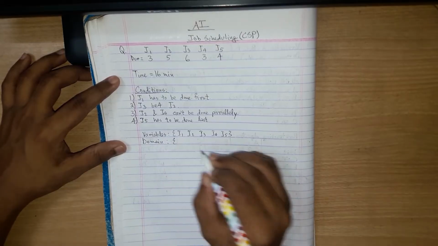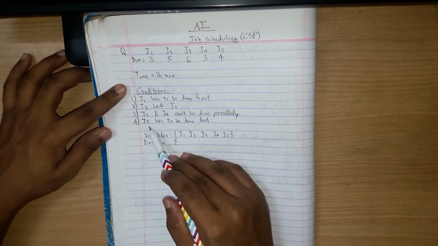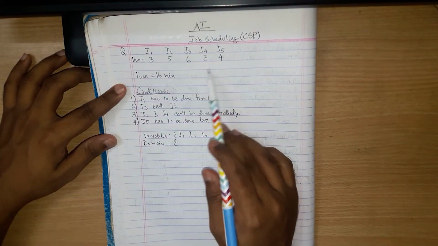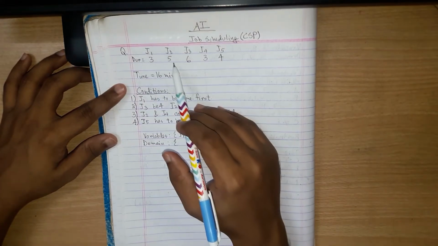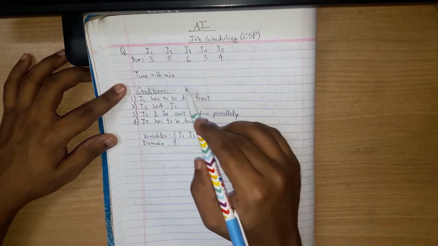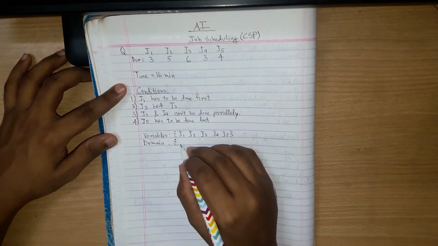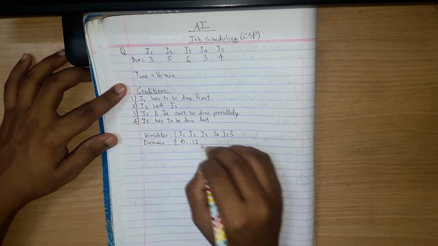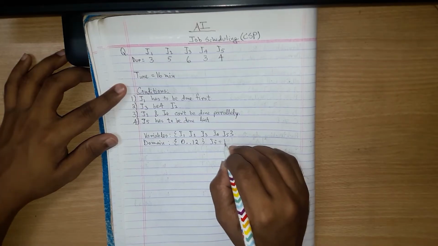Since job 5 has to be done last, you take its 4 and deduct it from 16, because jobs 1, 2, 3, and 4 come before job 5. So the domain is 16 minus 4, which is 12, from 0 all the way up to 12, where job 5 equals 16.